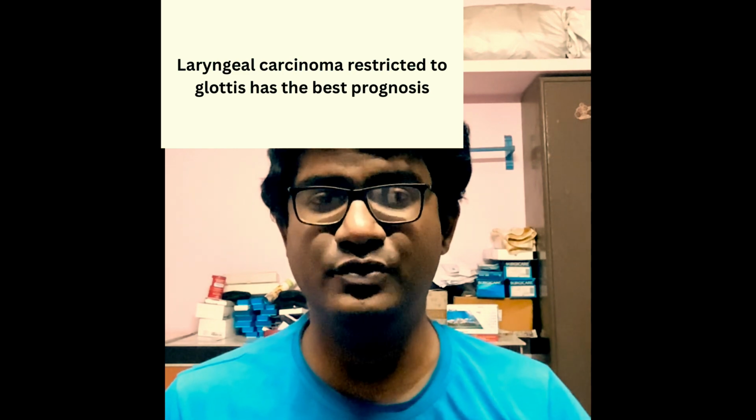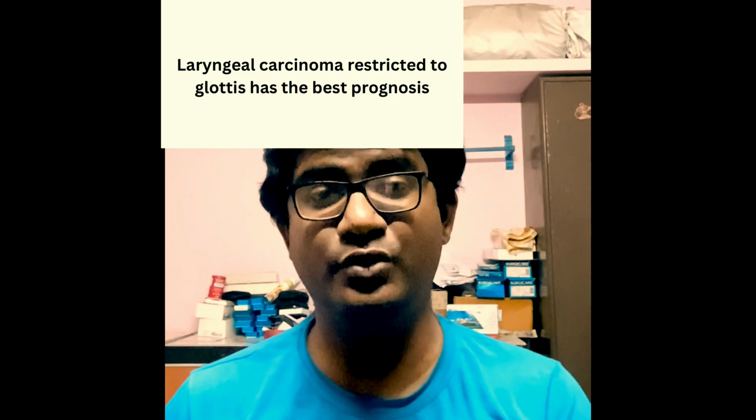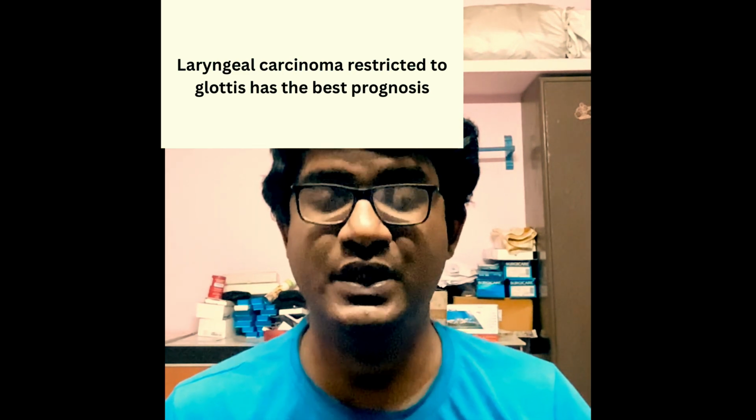The third question for today is laryngeal carcinoma restricted to glottis has the best prognosis. Now, this may appear to be a very technical question about laryngeal cancer, but all it wants to know is whether you know the anatomy of glottis or not.